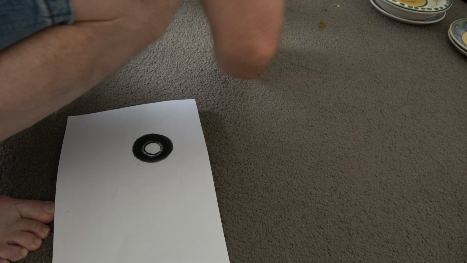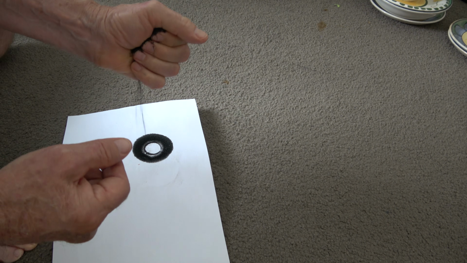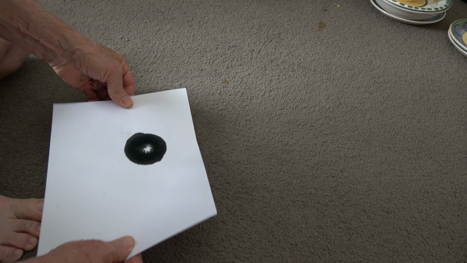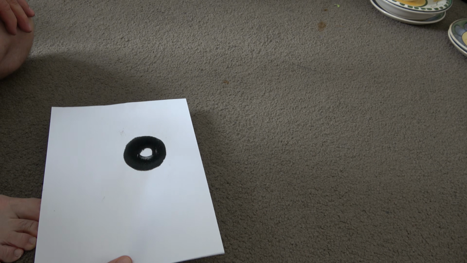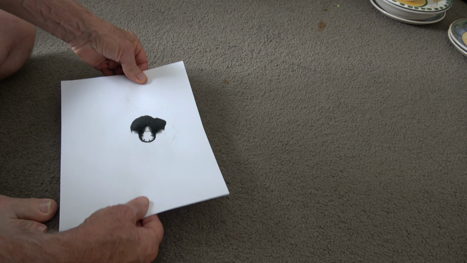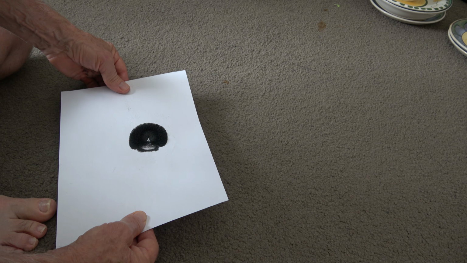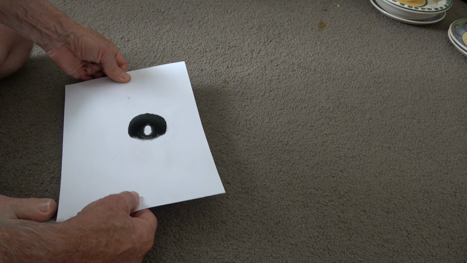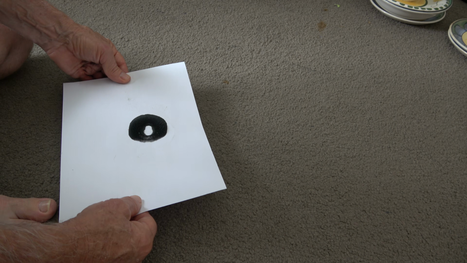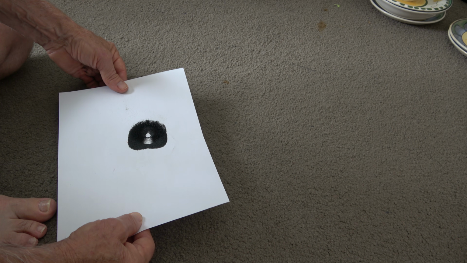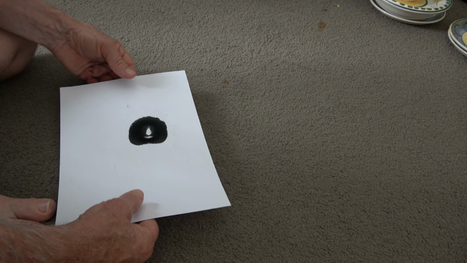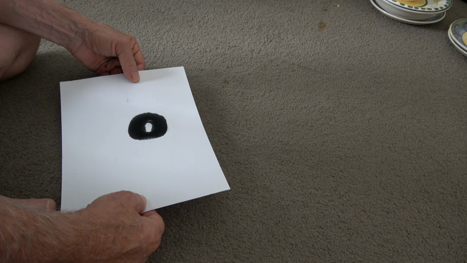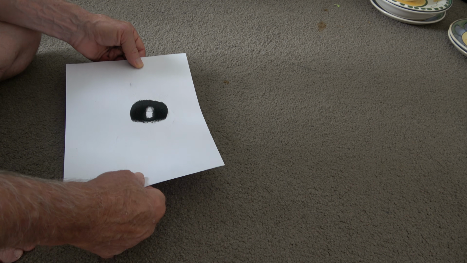Put some more iron on there. Might see some other things. You can see the two fields there. Where the iron filings are horizontal in the northern hemisphere, vertical in the southern hemisphere.